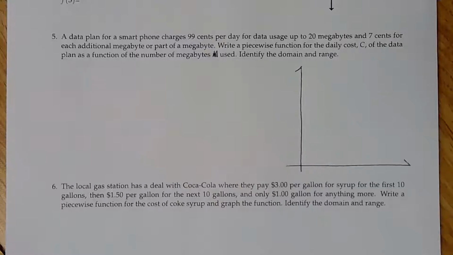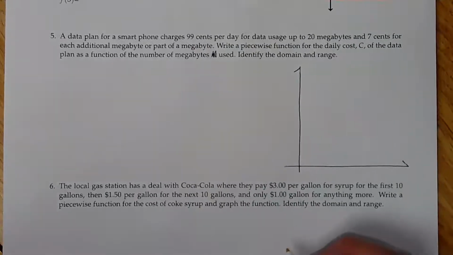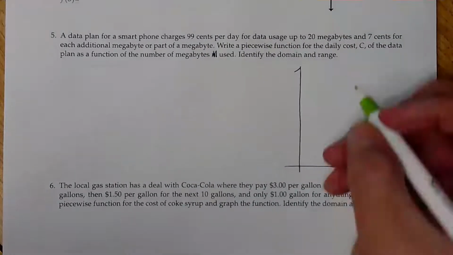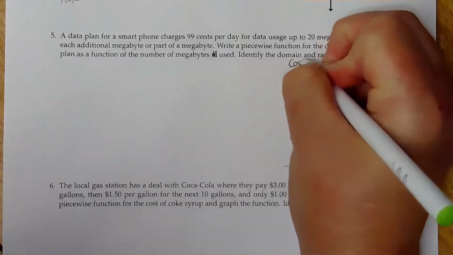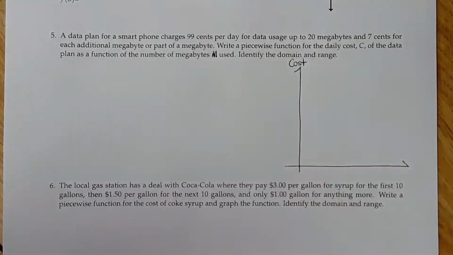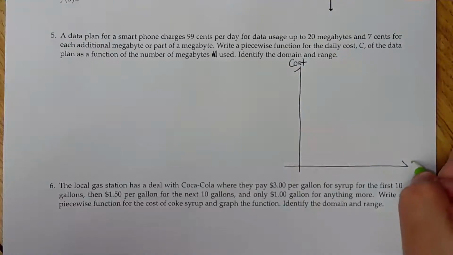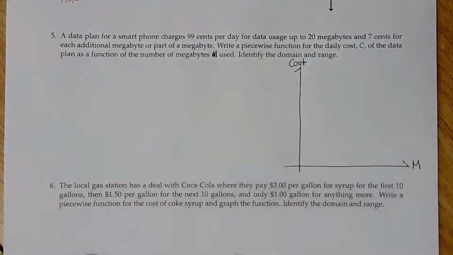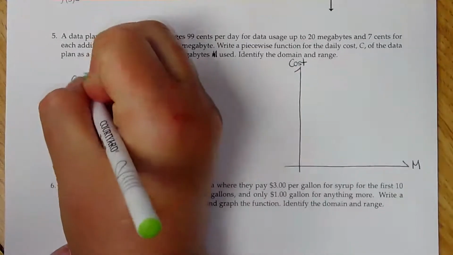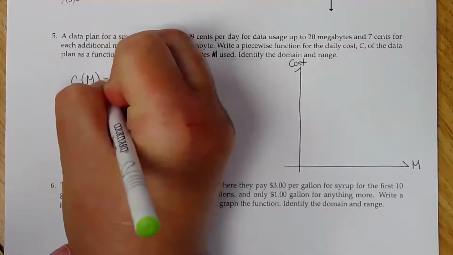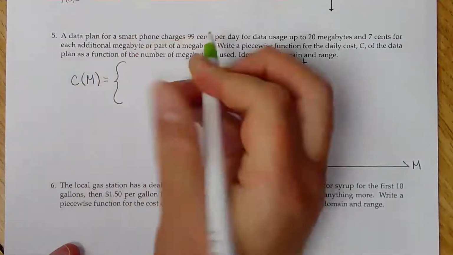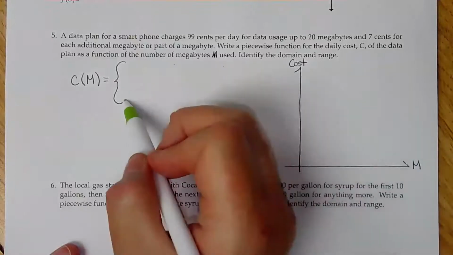We're going to write a function, a piecewise function for the daily cost C of the data plan as a function of the number of megabytes, capital M. All right, so our cost is going to be our dependent variable, and our independent variable is the number of megabytes, capital M. So we're looking for a piecewise function that is C of M is equal to, and we'll need a function and a domain and a function and a domain.